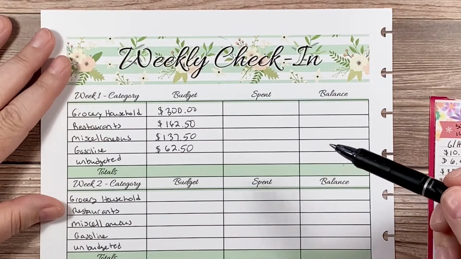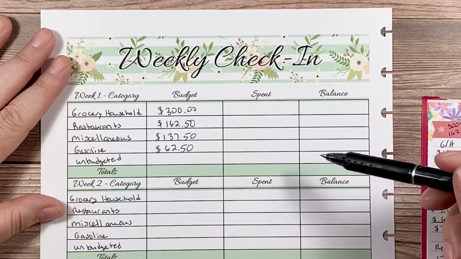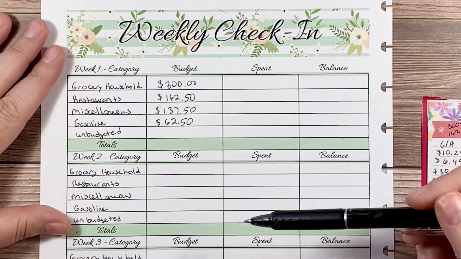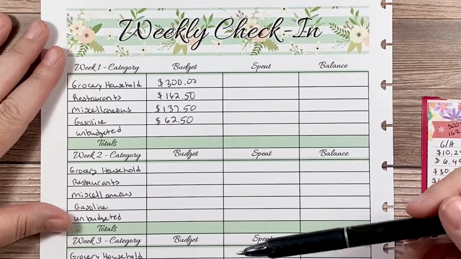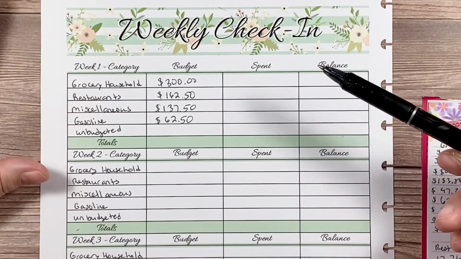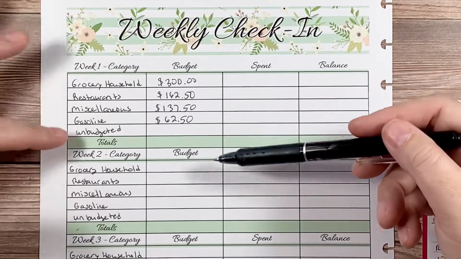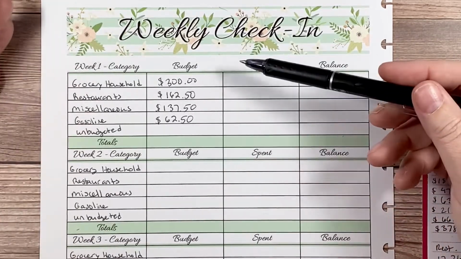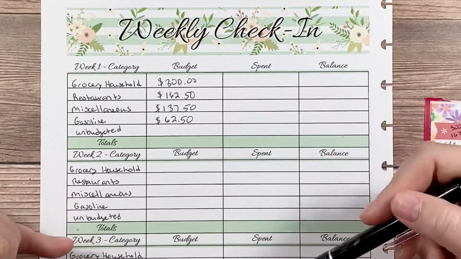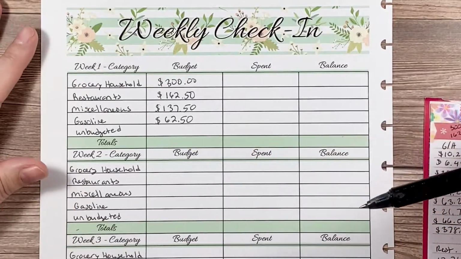Now, the reason I borrow from the next week is because week 1 and week 2 are one paycheck period. So my paycheck to paycheck budget shows that my grocery household is $500. Well, I budgeted $300 for this week and $200 for this week because I spend heavier in the first week of the month than I do the next consecutive weeks.